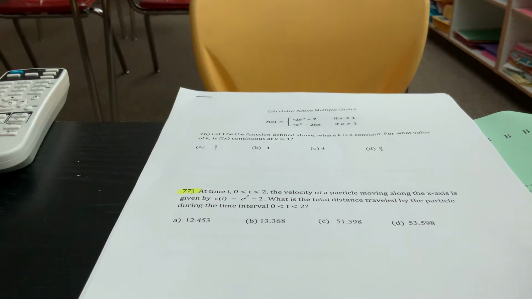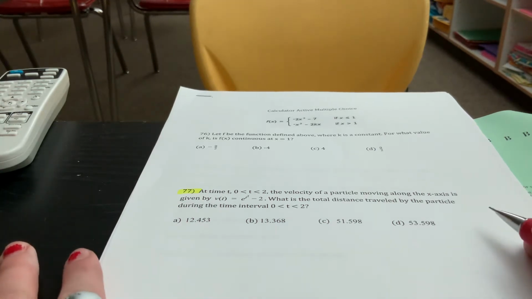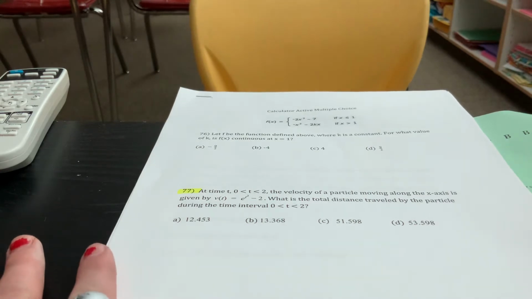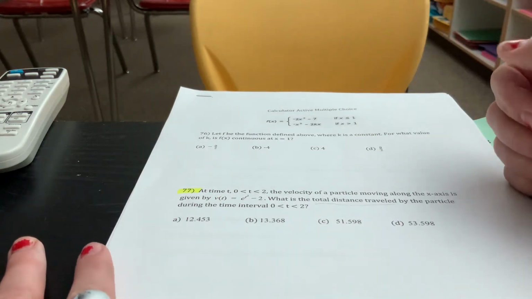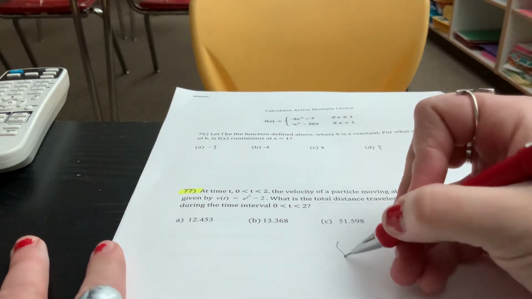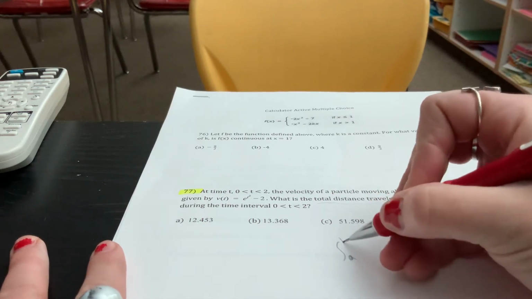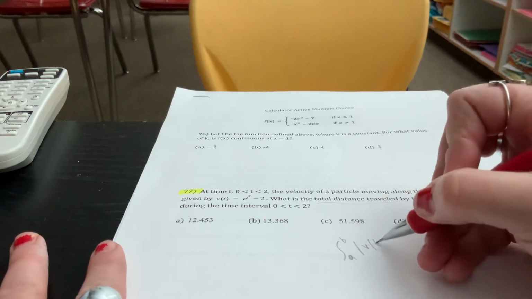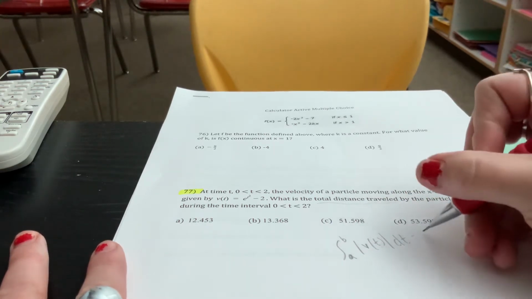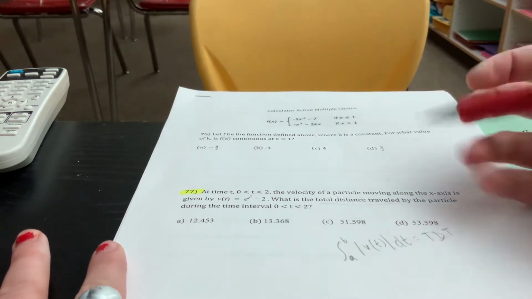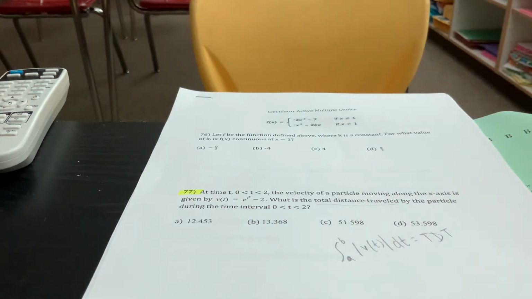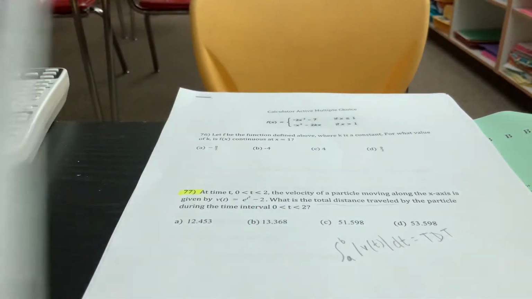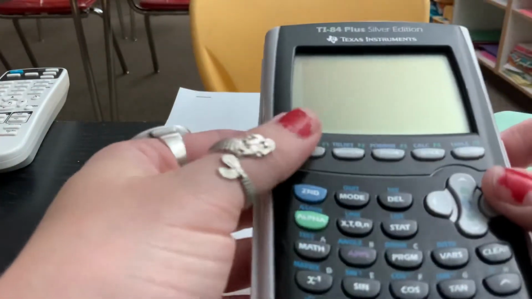Okay, so this one says at time t, the velocity of the particle moving along the x-axis is that. What is the total distance traveled by the particle during that time? So this question with your calculator should be really easy as long as you have your total distance traveled formula memorized. So the total distance traveled formula is the integral from a to b of the absolute value of velocity, and that equals the total distance traveled of the object between a and b, okay? So for this one, all I have to do is integrate the equation that they gave me from 0 to 2. That's my a and my b, the absolute value of that.